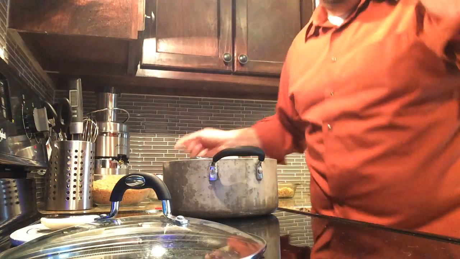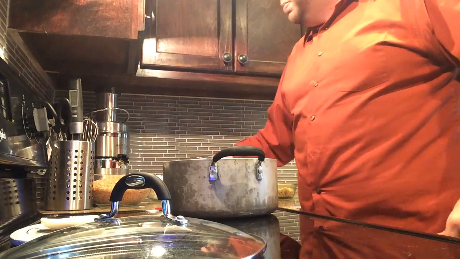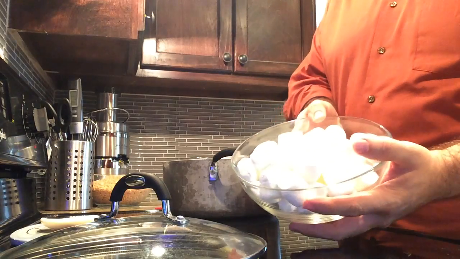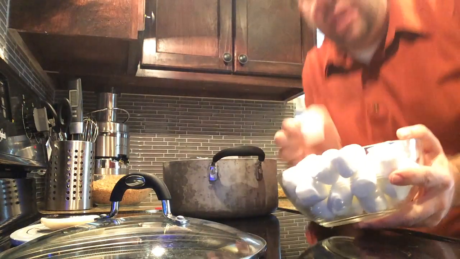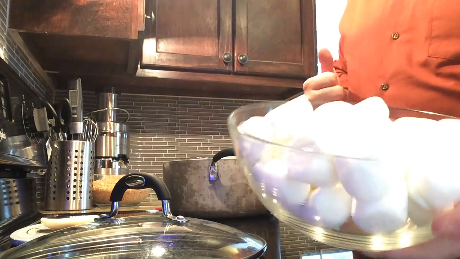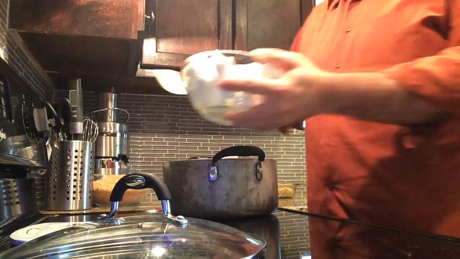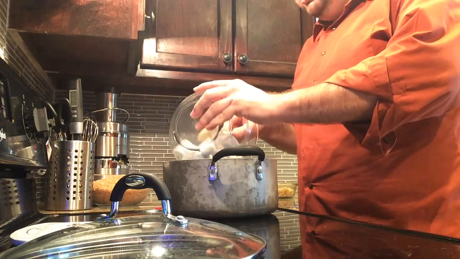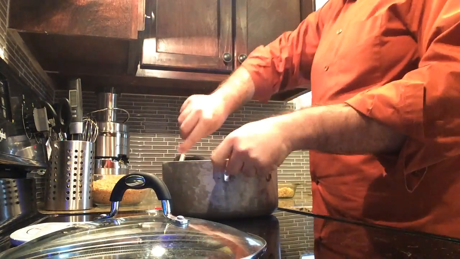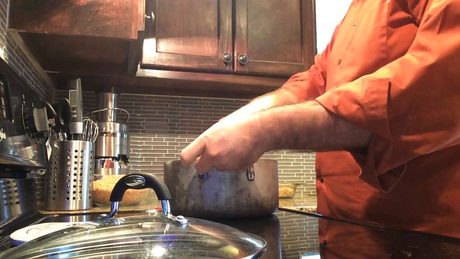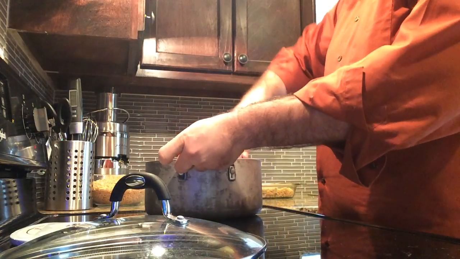Let me go back. Before we add the Rice Krispies, Mr. Grant forgot to add the marshmallows. These marshmallows here, you want to add about 40 of them. Make sure you add those in there. Now this process takes a little while. But what you want to do is melt all of the marshmallows.